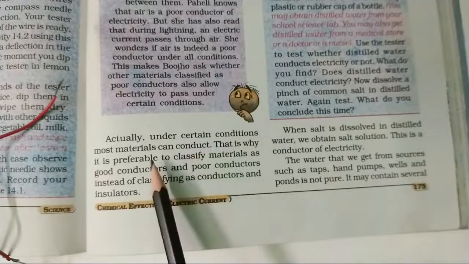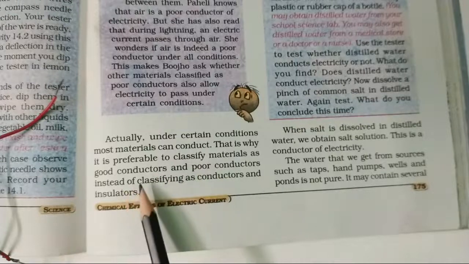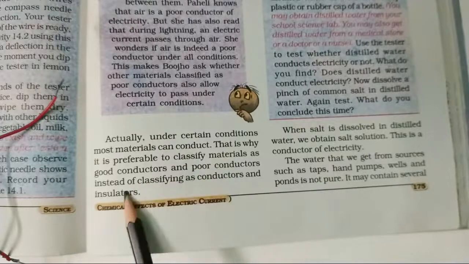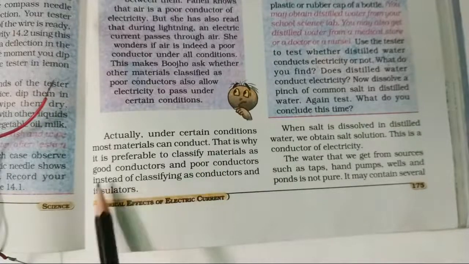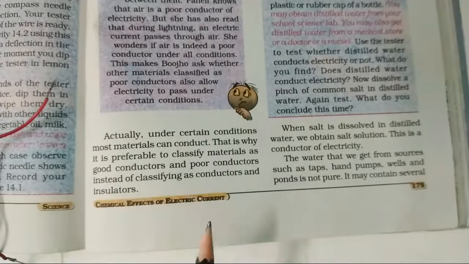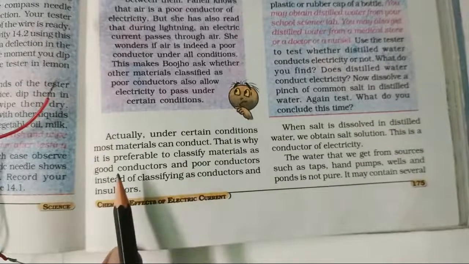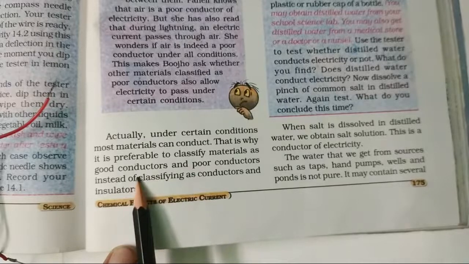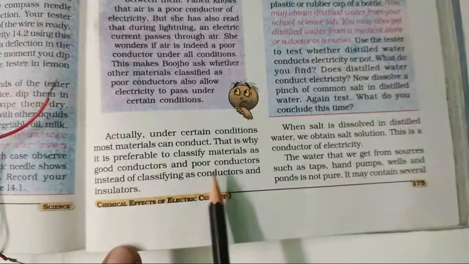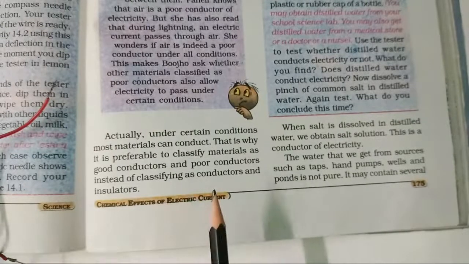Under some conditions, most materials can conduct. That is why it is preferred to classify materials as good and poor instead of classifying as conductors and insulators. So good and poor. We will not say that they are totally insulators. Some substances may behave as insulator under some conditions, but under different conditions they may conduct electricity. That is the meaning. So some substances will behave as good conductors, some will behave as poor conductors. Instead of calling them totally insulators, we should say that they are poor conductors.